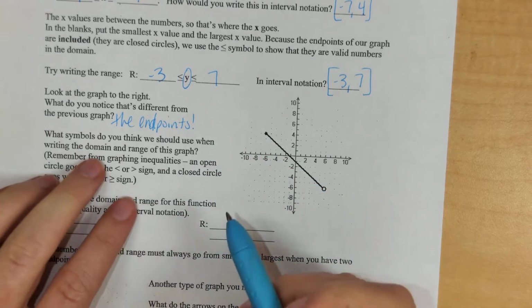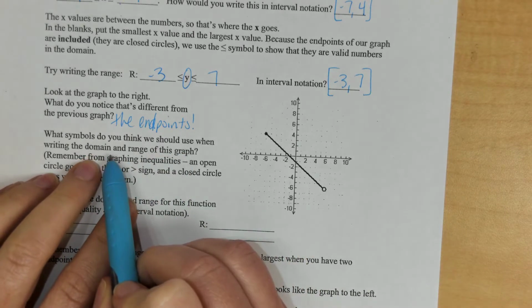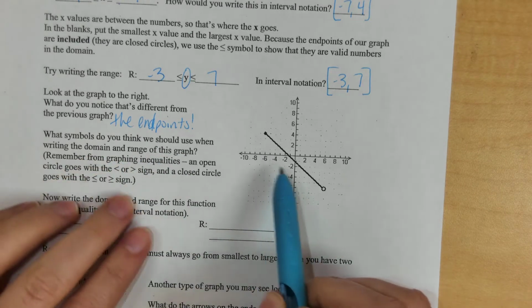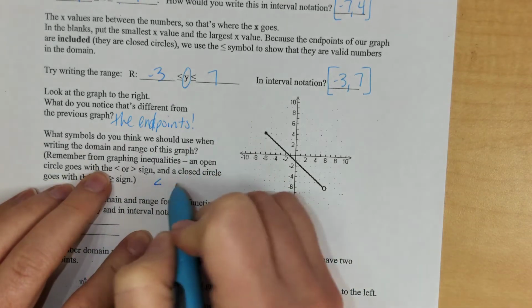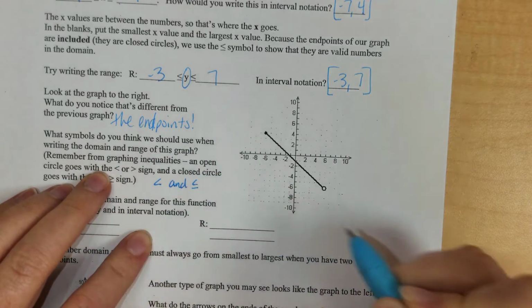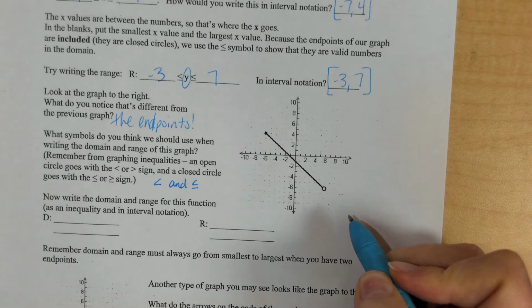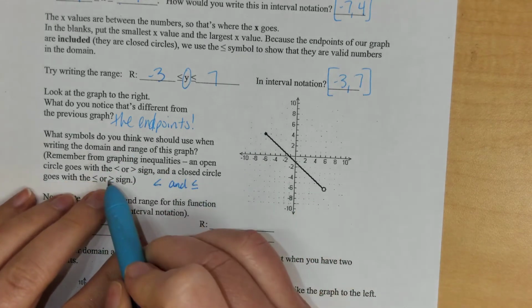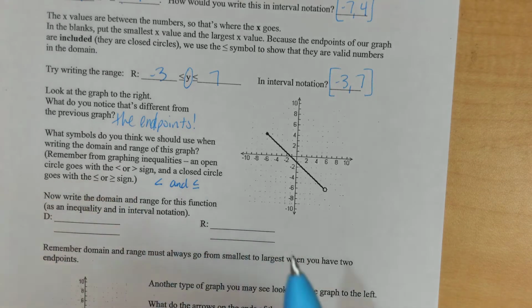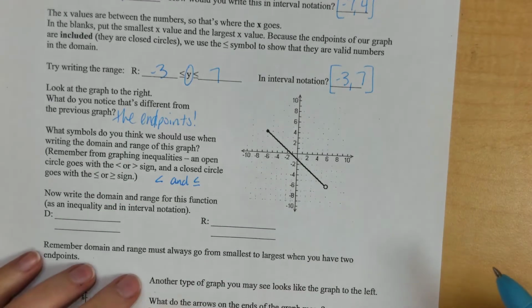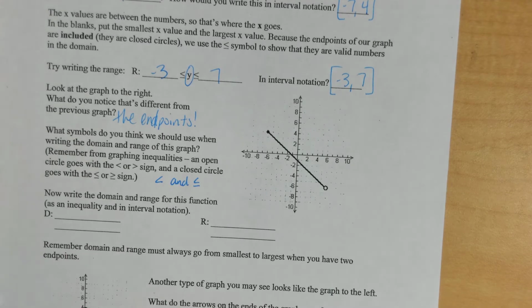Okay, so that means we're going to be using some different symbols than we were in the past. So we're going to be using less than and less than or equal to symbols in this case. Okay, so open circle goes with less than, greater than, closed circle goes with less than, greater than, or equal to. All right, so let's look at these domain and range again.